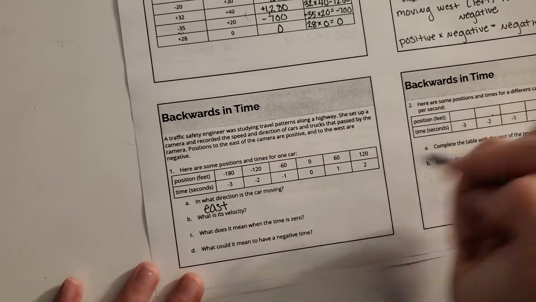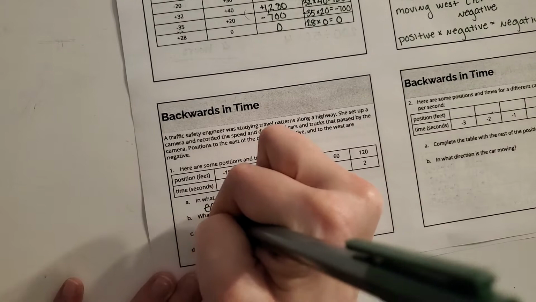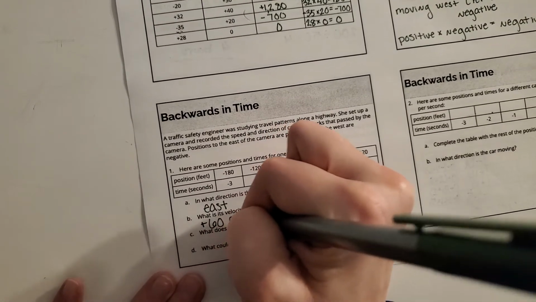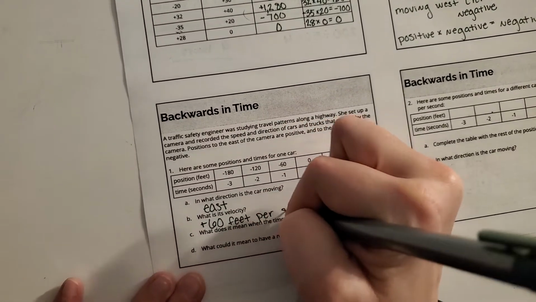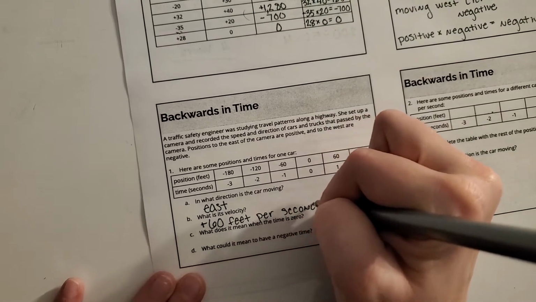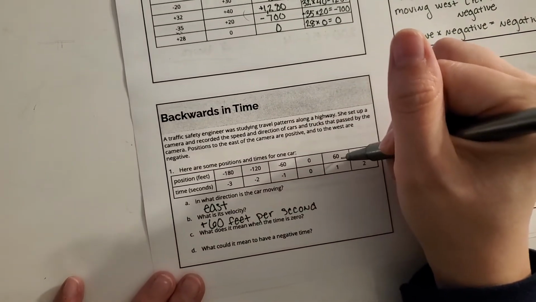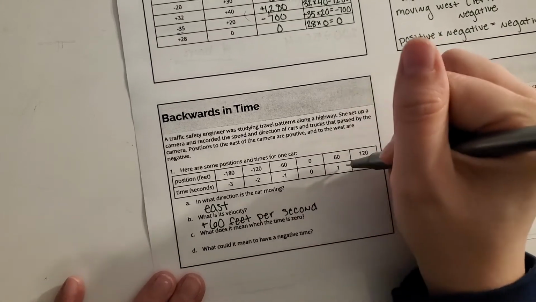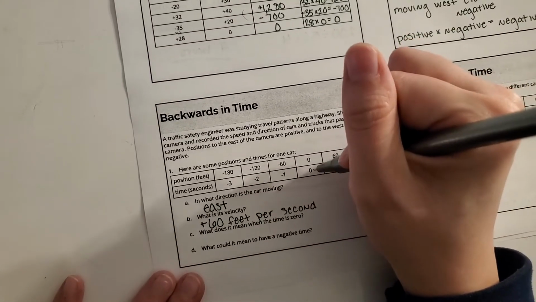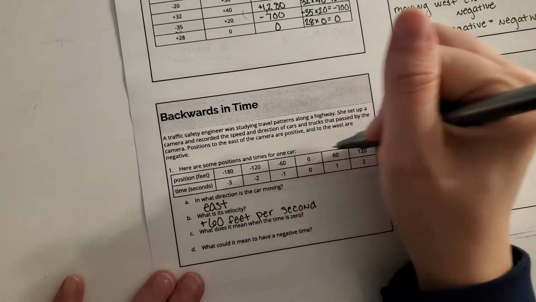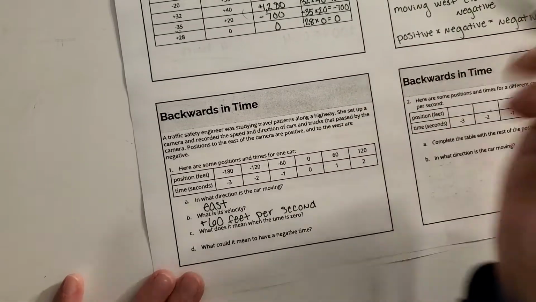So this is going to be a positive 60 feet per second. I know this because at 1 second, we were at 60 feet. So after 1 second, we were at 60 feet because from 0 to 1, that's 1 second. From 0 to 60, that's also 60 feet.